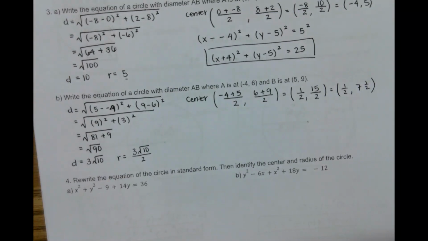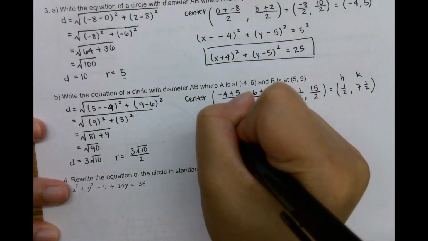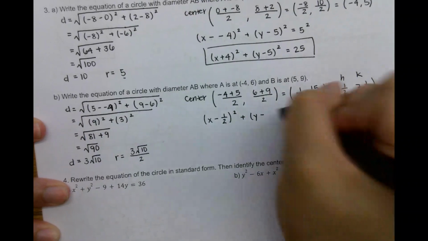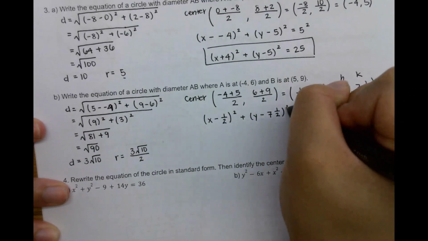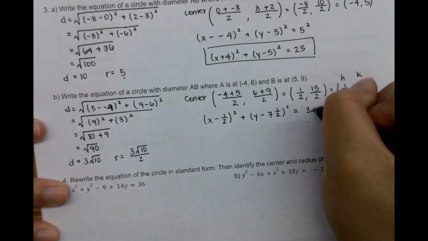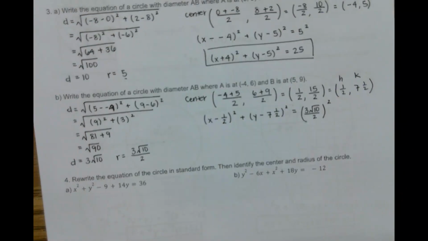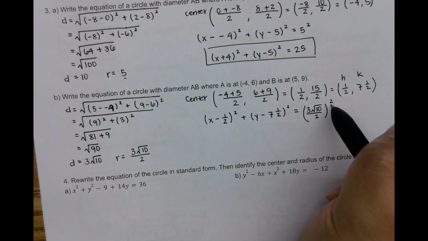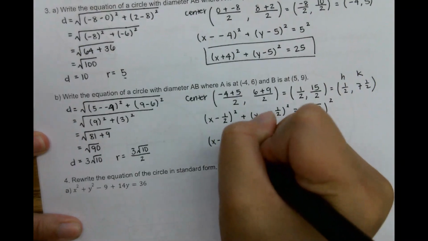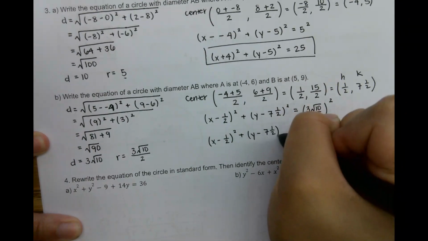Okay. So here's h, here's k. Now I'm going to plug it all in. So x minus 1/2 squared plus y minus k, which is 7.5 squared, equals, this is my radius, 3 square root of 10 over 2, and I'm squaring all of this. Okay. The reason why I put it in parentheses here is so that way you know the square goes to all of it and not just one part of it. Okay, so I'm going to simplify this. Okay, it's a little messy.